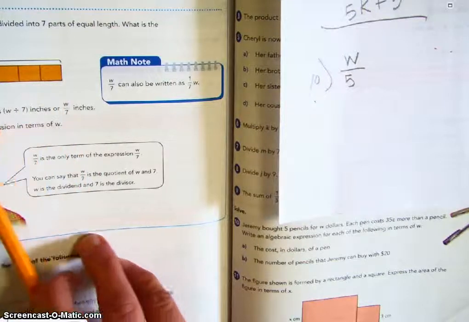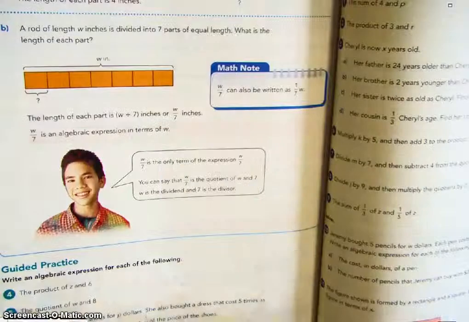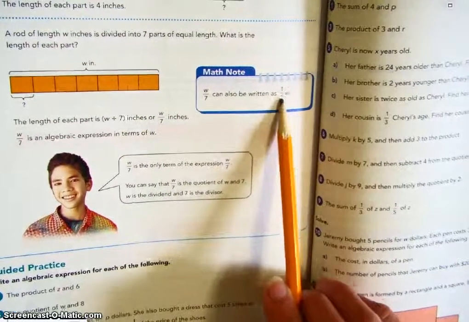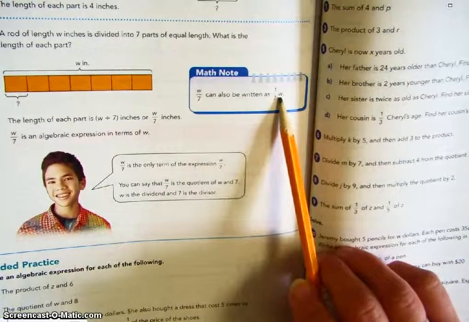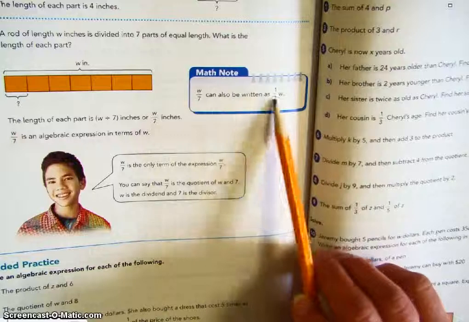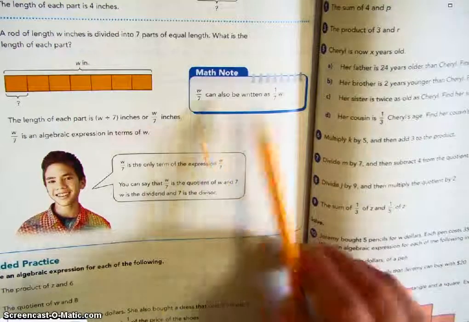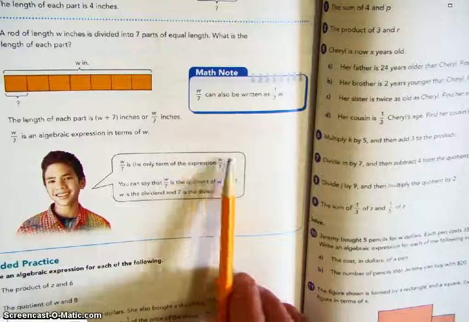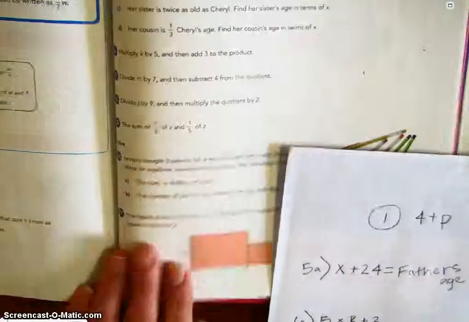So here's how they wrote that in a bar graph right over here. And then they went ahead and wrote it W over 7. It can also be written as 1/7 times W, because that would actually come out to the same thing. Remember, division is the same as multiplying by the reciprocal. So W/7 is the only term of the expression W/7. So over here on number 10, that is what we would do.